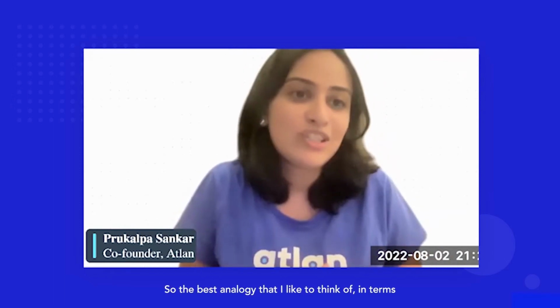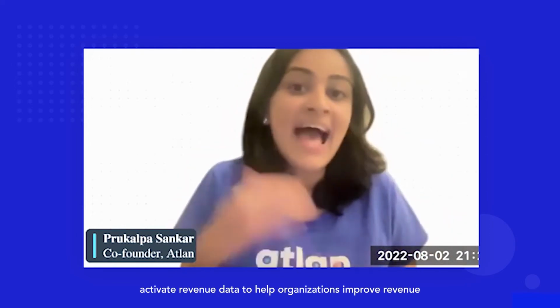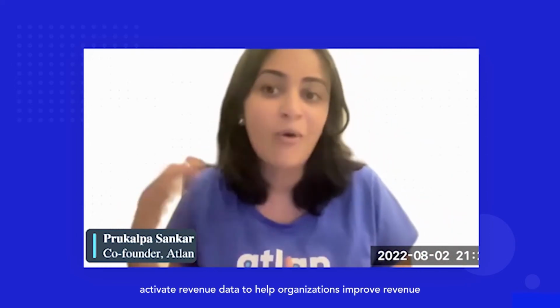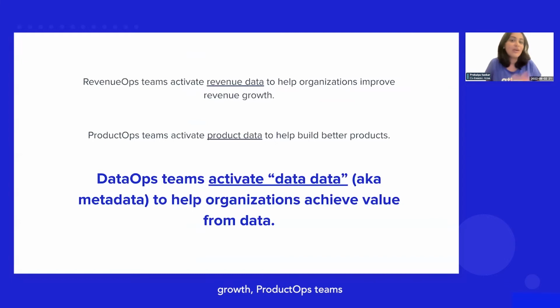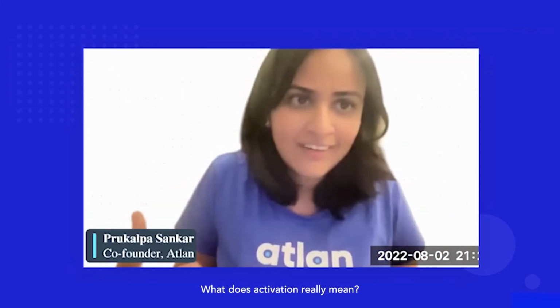So the best analogy that I like to think of in terms of what DataOps teams do: revenue ops teams activate revenue data to help organizations improve revenue growth. Product ops teams activate product data to help build better products. DataOps teams activate data, which is metadata, to help organizations achieve value from their data. We've used this word activate quite a bit today, right? Activate metadata and bring it back into your daily workflows. What does activation really mean?